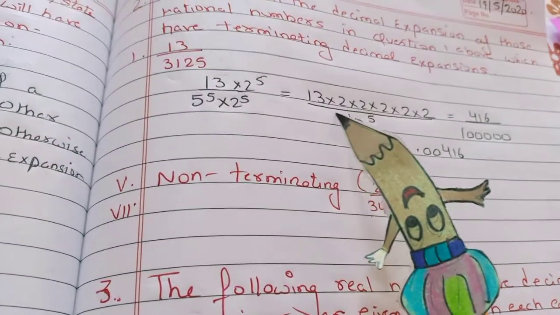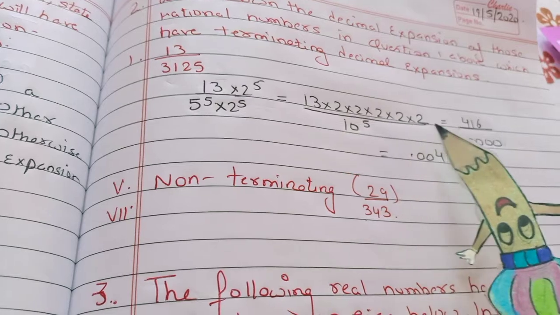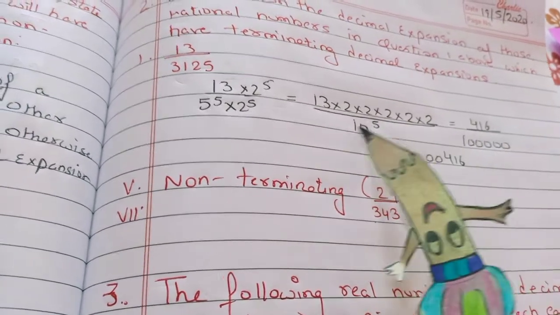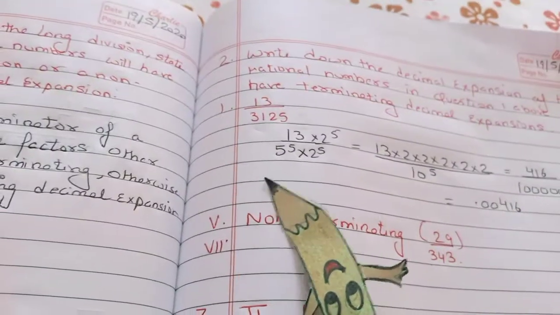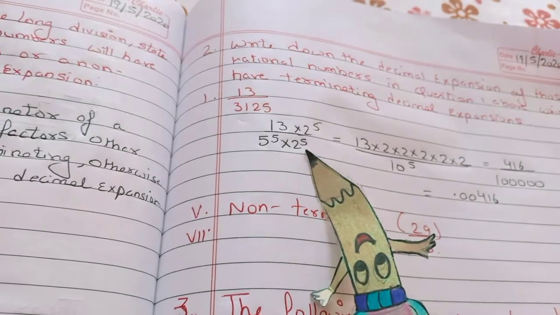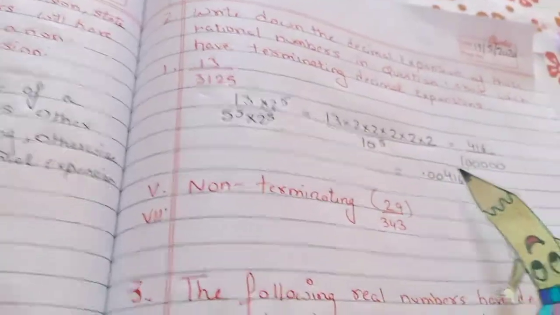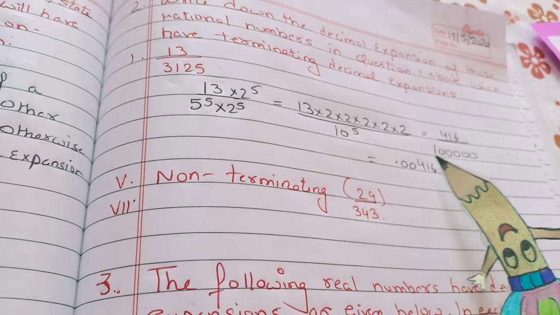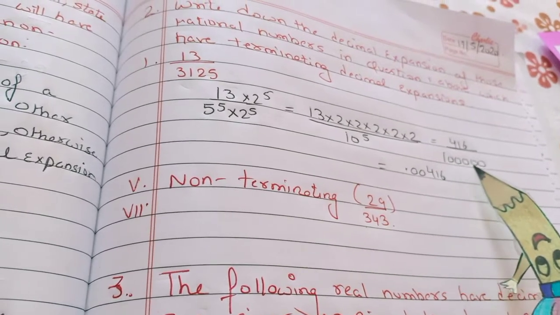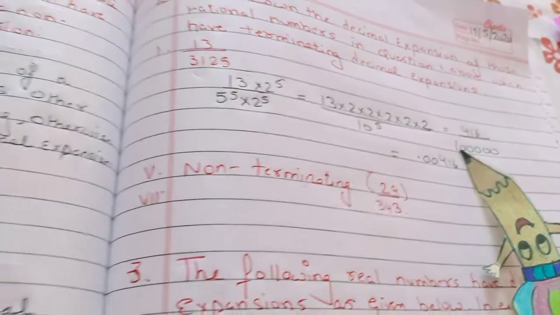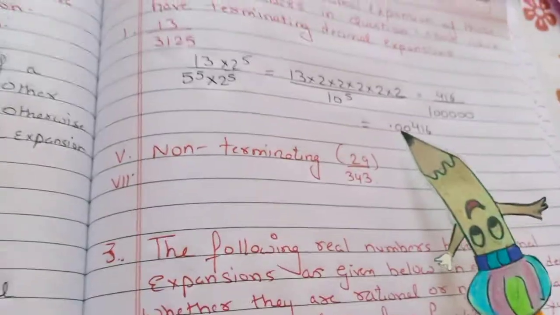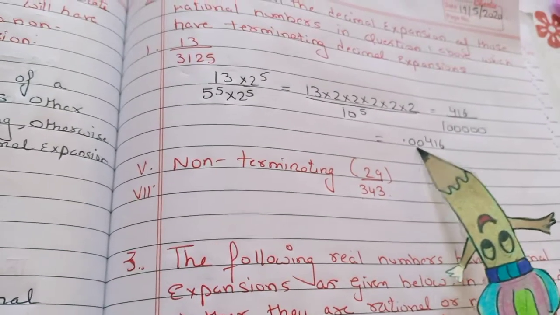After solving, I am getting 13 into 2 into 2 into 2 into 2 into 2, which is equal to 416. In the denominator, I am getting 5 multiplied by 2, which is 10 raised to power 5, meaning 1 followed by 5 zeros.